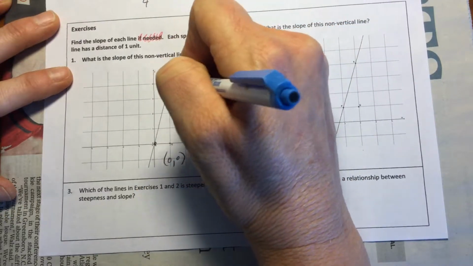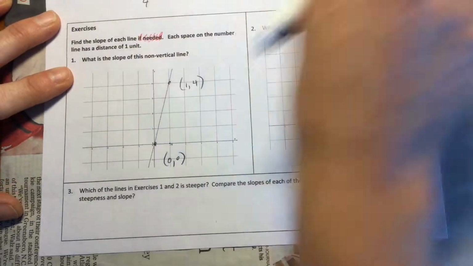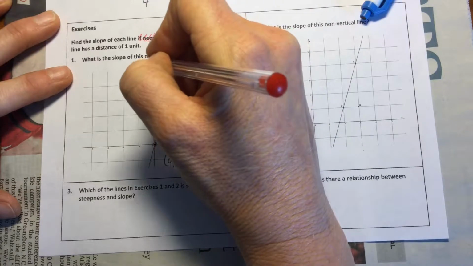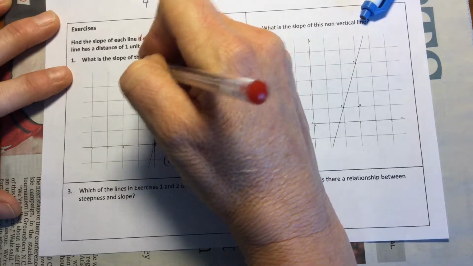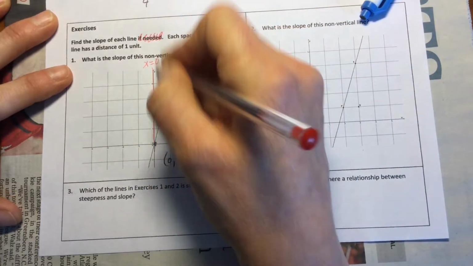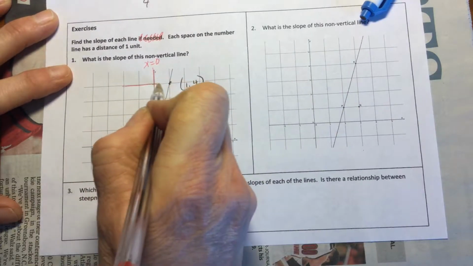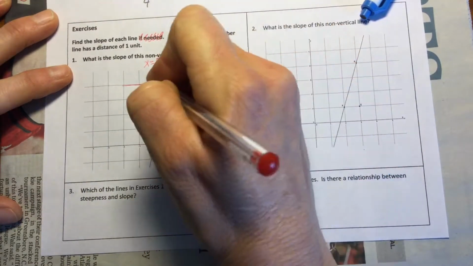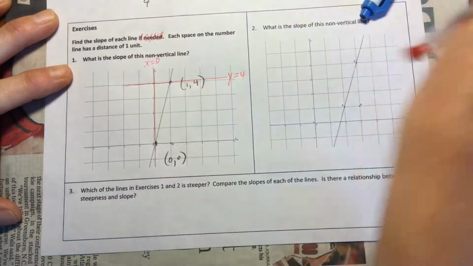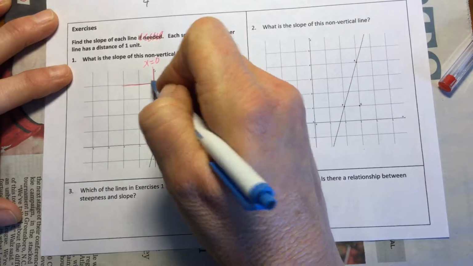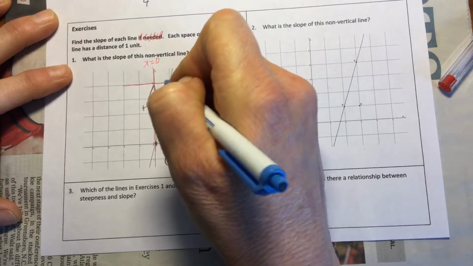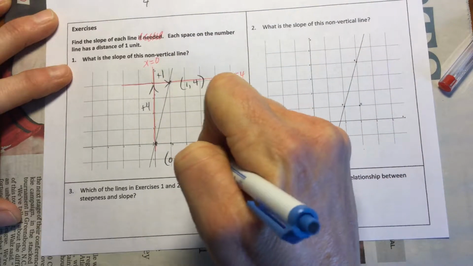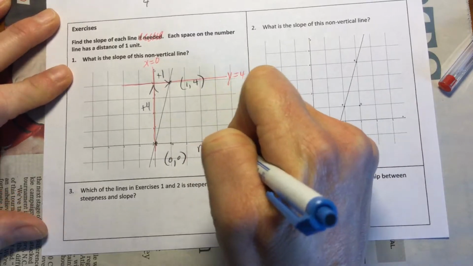So this is going to be the point (1, 4). So again, we're going up on the line x equals 0. Did you know x equals 0 is the y-axis? Yep. And then we're going right on y equals 4, because it's going through 4 on the y. So we are going up 1, 2, 3, 4. And we're going right 1. So that's going to be a slope of 4 over 1, or 4.